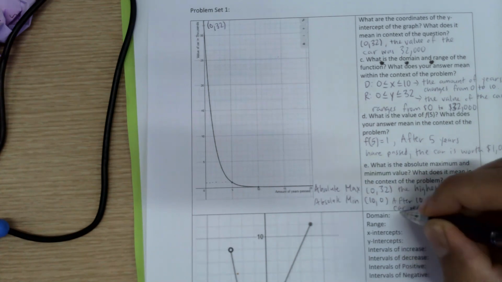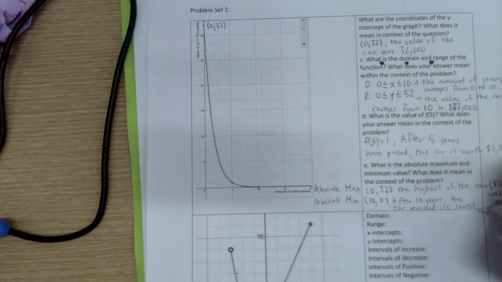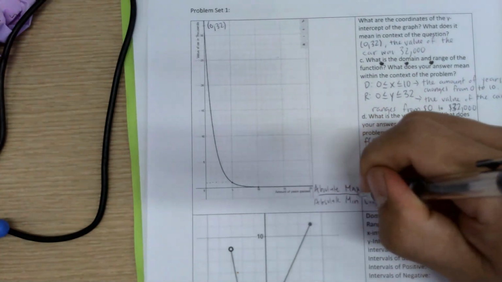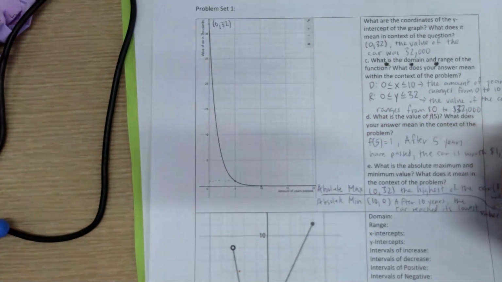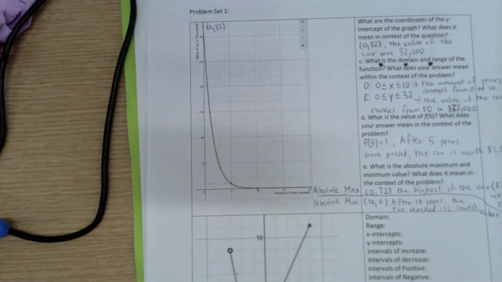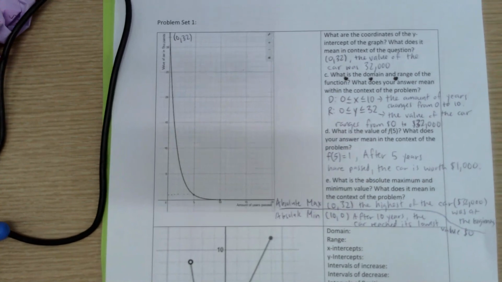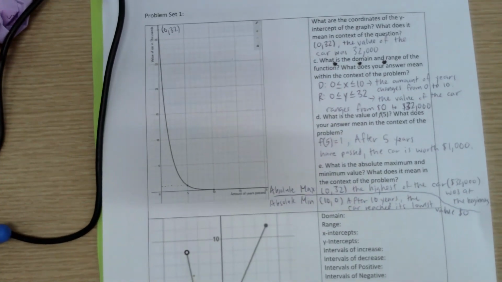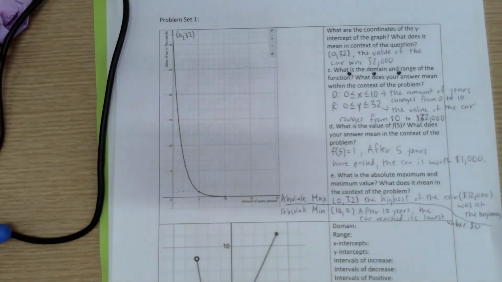And its lowest value was $0, right? So the lowest amount of money that the car reached was $0. Okay, so that's how we would do the first part of this worksheet.